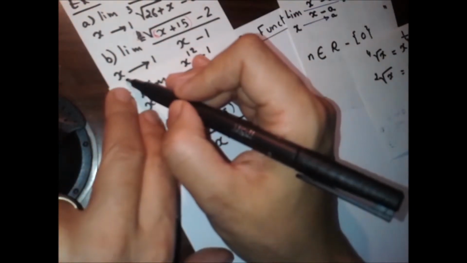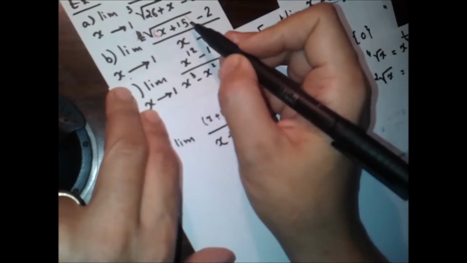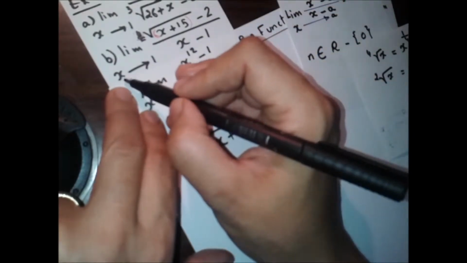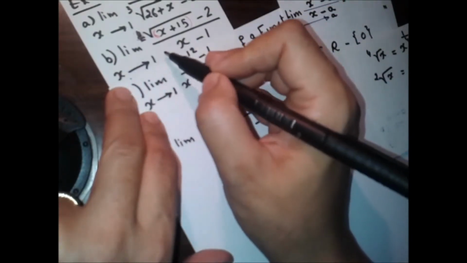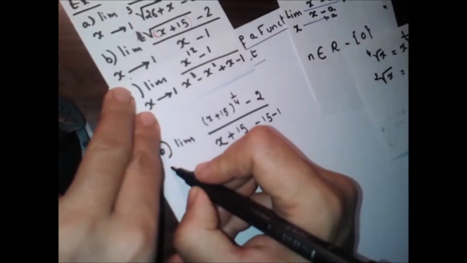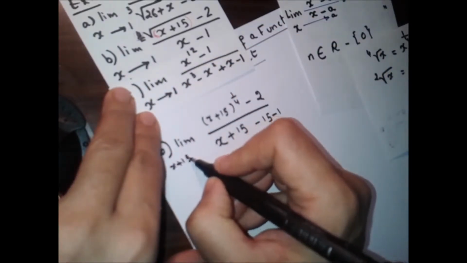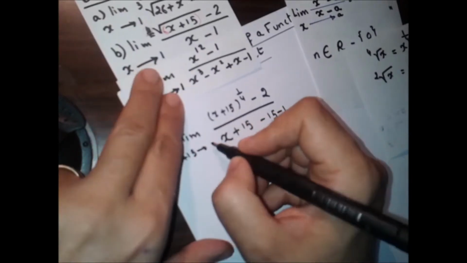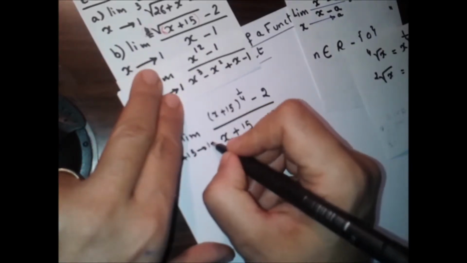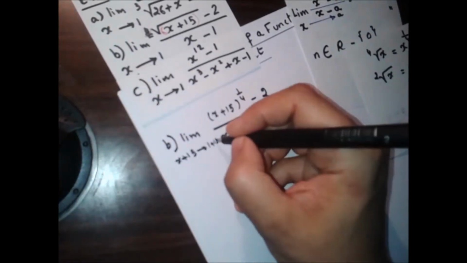Also we need to change this into x plus 15, so we just add 15 to both sides. So x plus 15 tends to 1 plus 15.